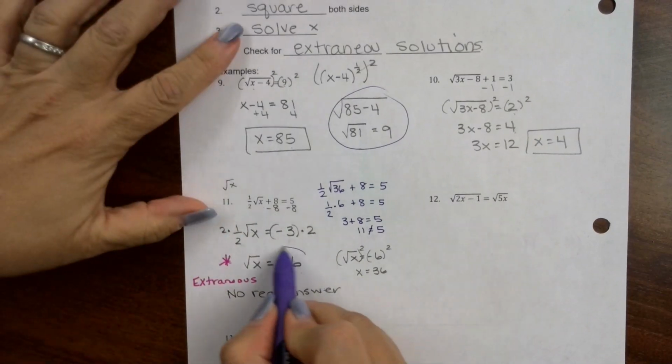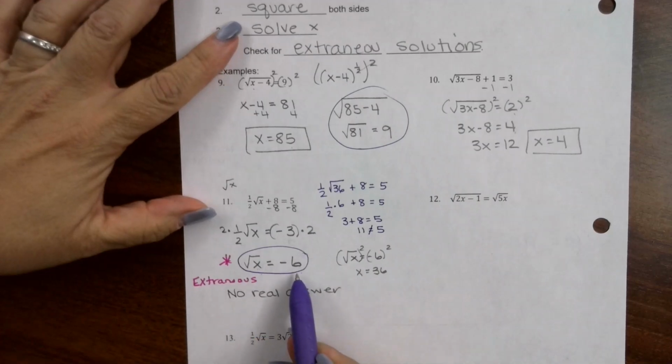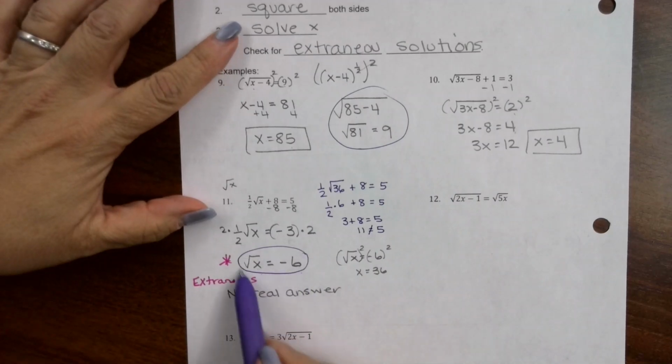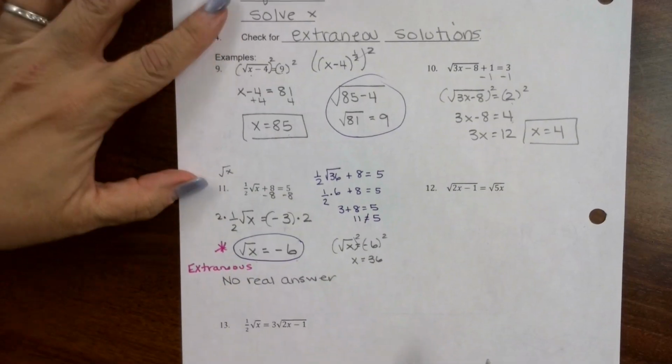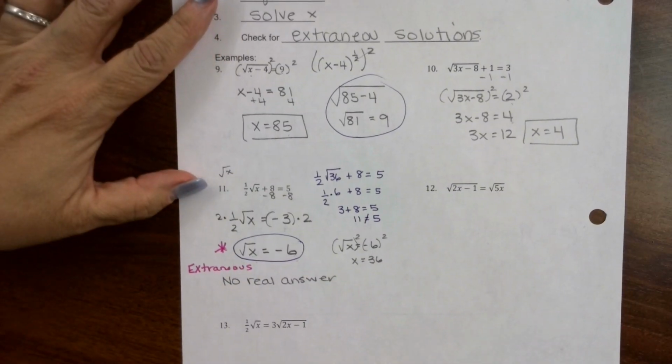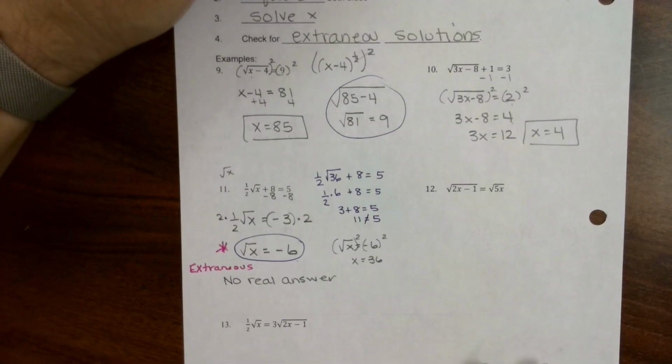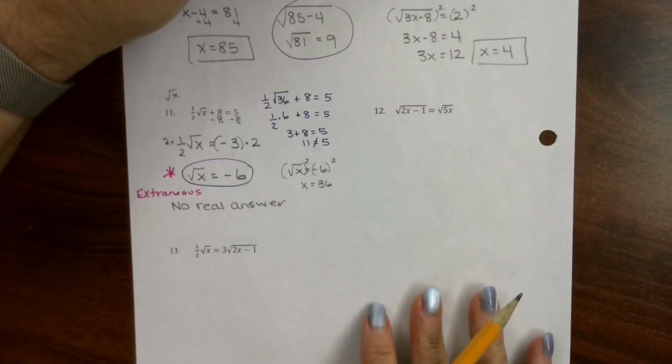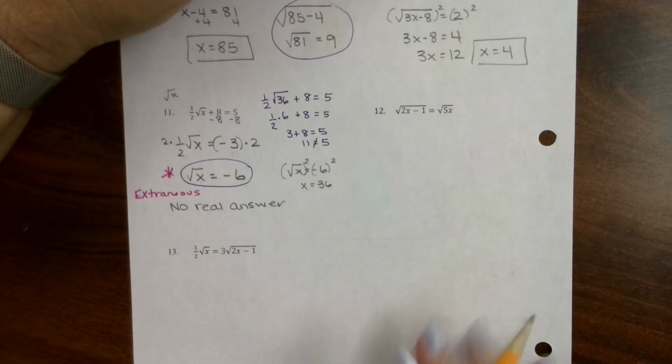So what happens is when you have a negative number and your radical is isolated, it becomes an extraneous solution. All right. Let's look at number 12.